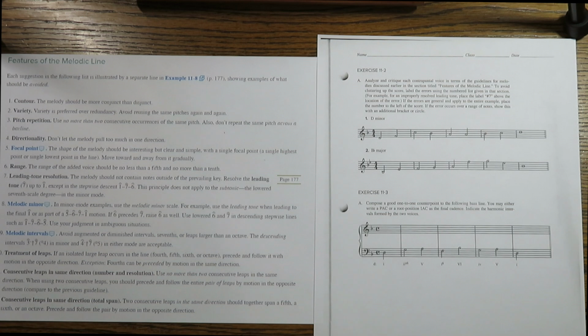Treatment of leaps. If an isolated leap occurs in the line, fourth, fifth, sixth, or octave, proceed and follow it with motion in the opposite direction. Exception: fourths can be preceded by motion in the same direction. Consecutive leaps in the same direction: use no more than 2 consecutive leaps in the same direction. When using 2 consecutive leaps, you should proceed and follow the entire pair of leaps by motion in the opposite direction.